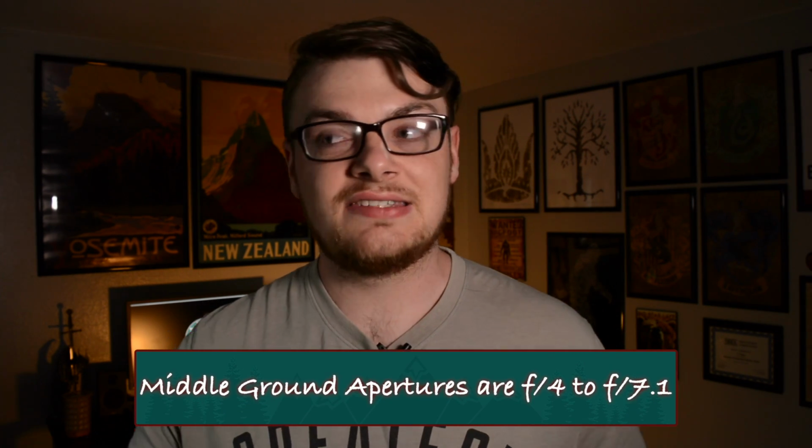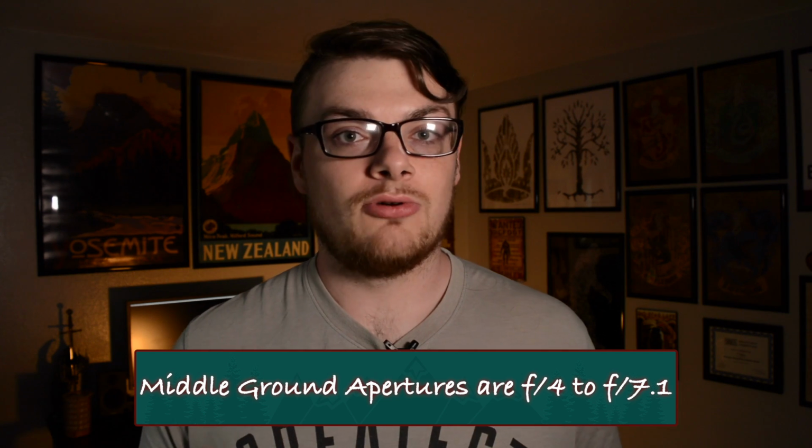But what about those apertures in between? That's going to be an f4 to f7.1, and those are going to be your middle ground.